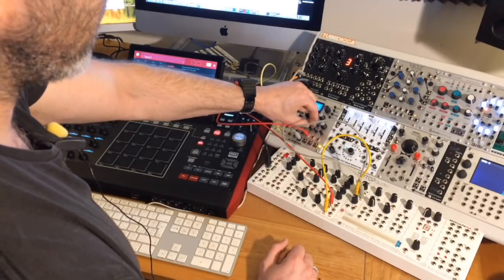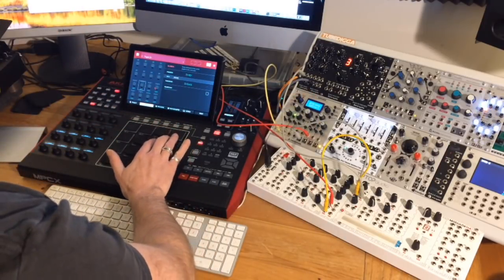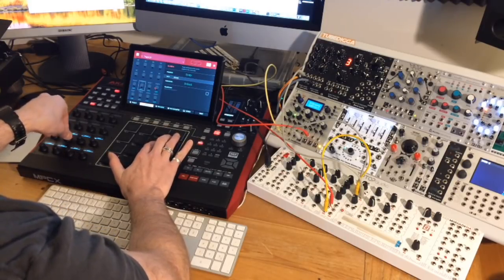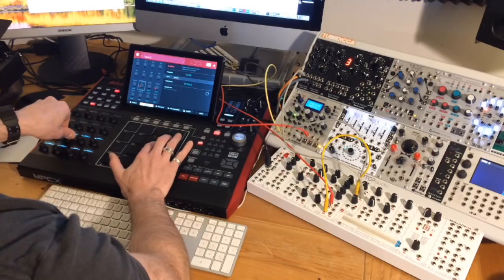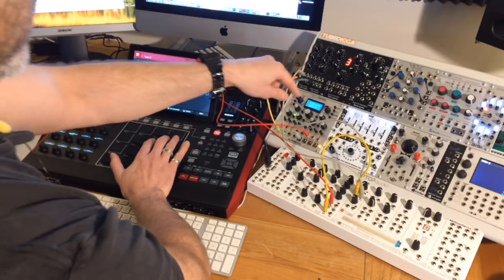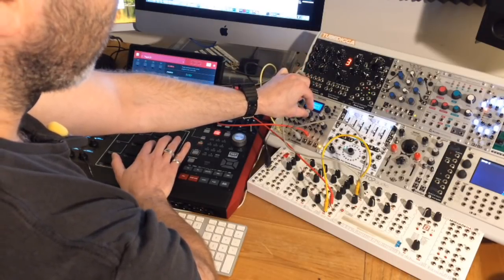So I'm going to increase that all the way to maximum. And now if I trigger a pad and move my Q-Link for CV out 6, I'm actually going to decrease the pitch or the coarse tuning, and you'll hear that take effect a lot more.